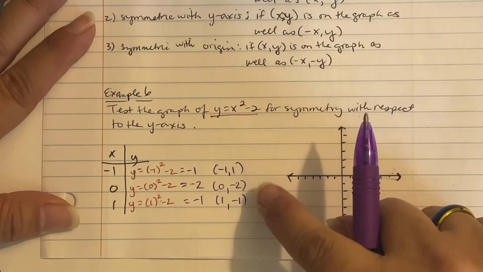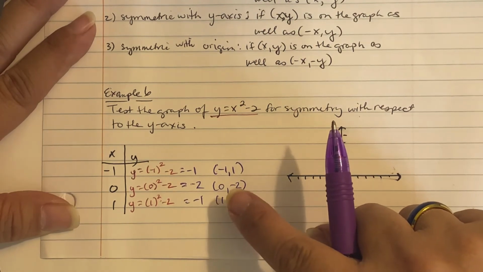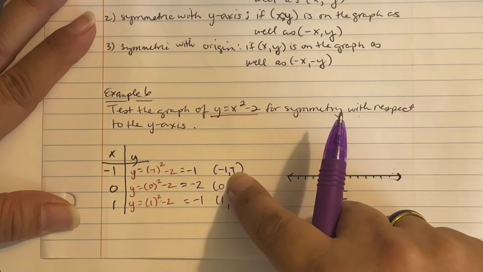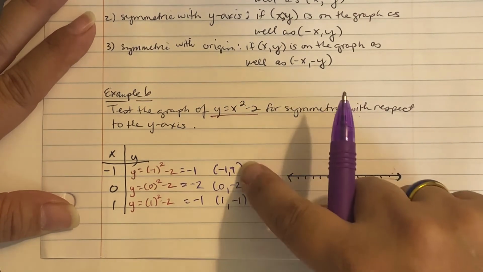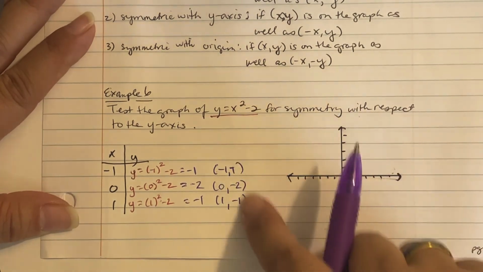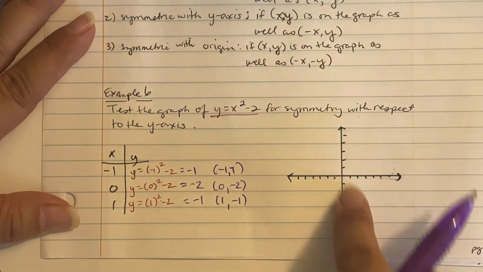Notice that we have values here that mirror each other. So negative 1, negative 1; 0, negative 2; 1, negative 1. The y values right here are the same, negative 1 and negative 1. Remember, that is in the y position, which means with respect to the y-axis.